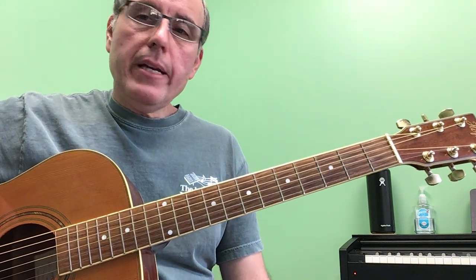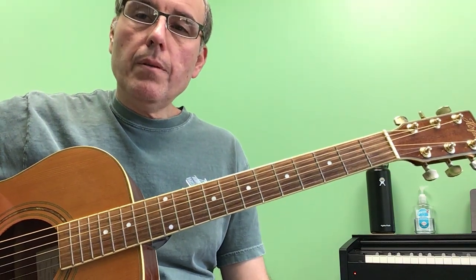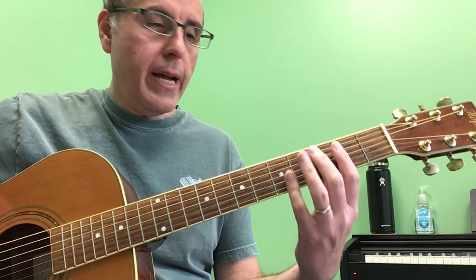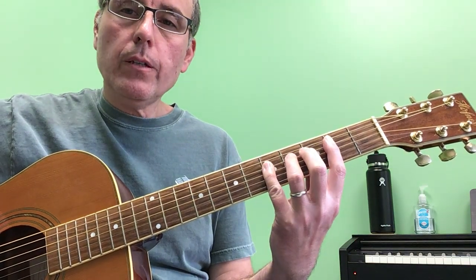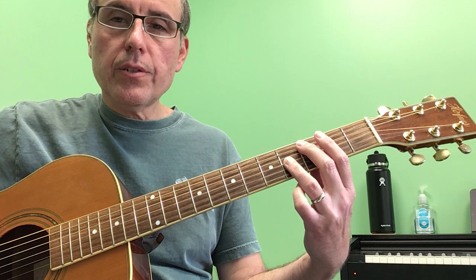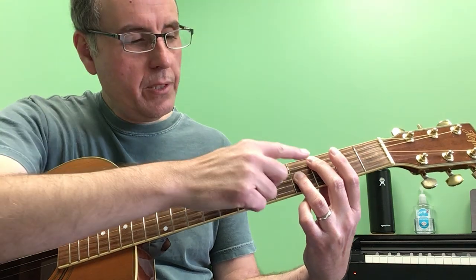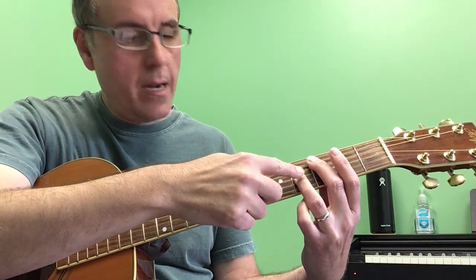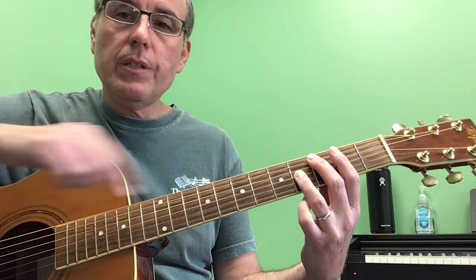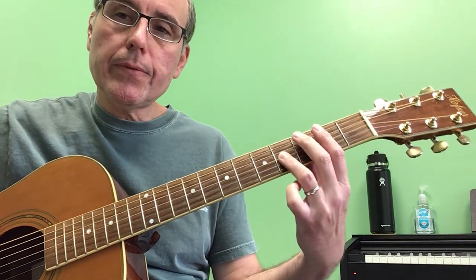We call it C major 7 specifically because it includes the basic triad, which is a major triad, C, E, and G, but it also includes an interval now, which is called a major 7th. That major 7th interval is the distance from the C up to the B note, which is a half step below the octave.